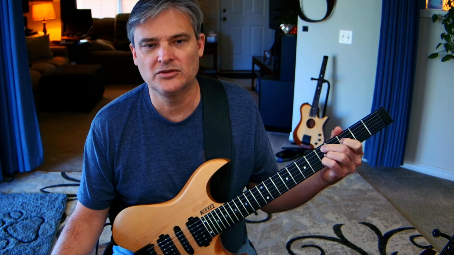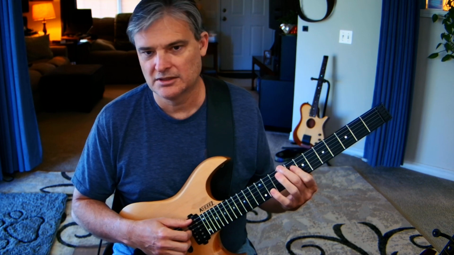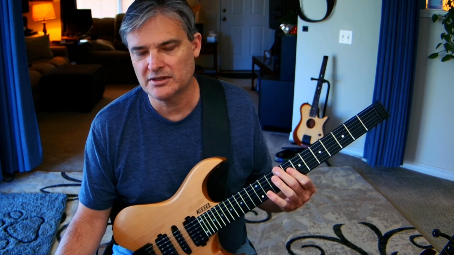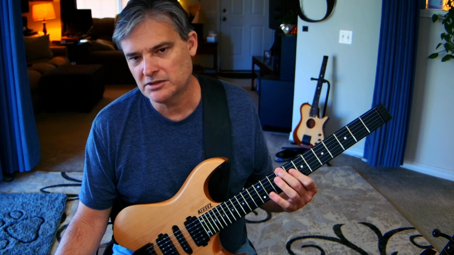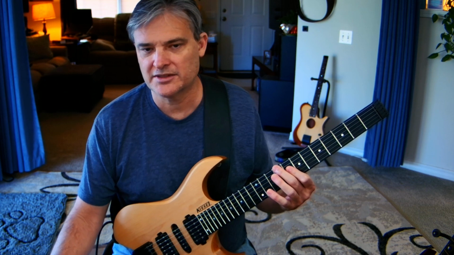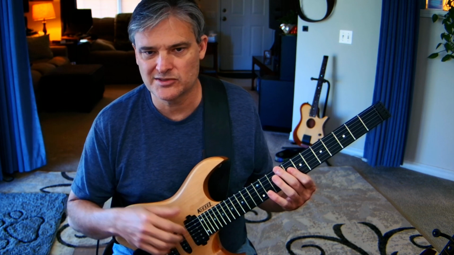Okay, so we've got 2, and then this D flat, or the E flat 7 third inversion, which I'm kind of viewing as a D flat 7 sharp 11, add 6.